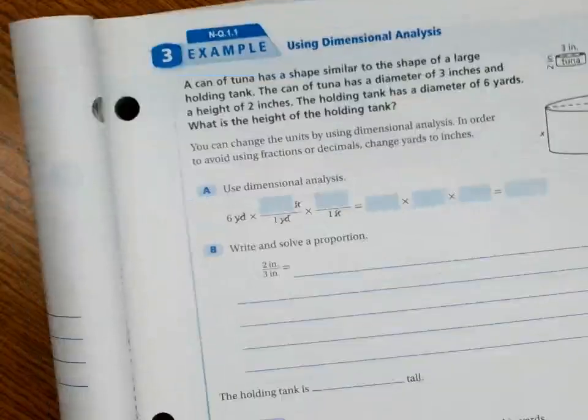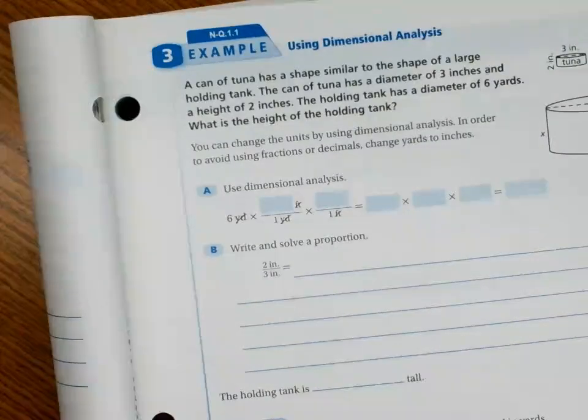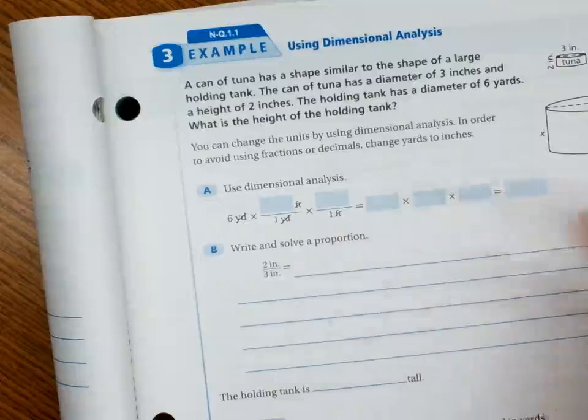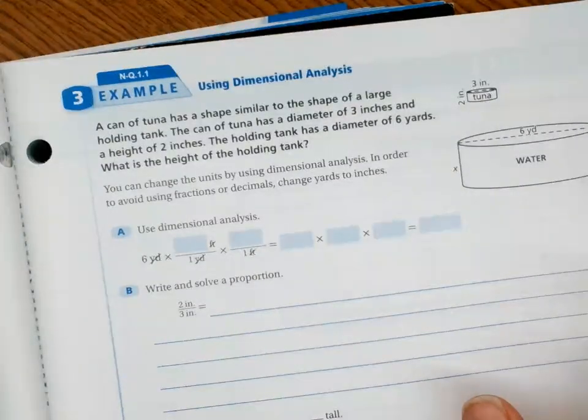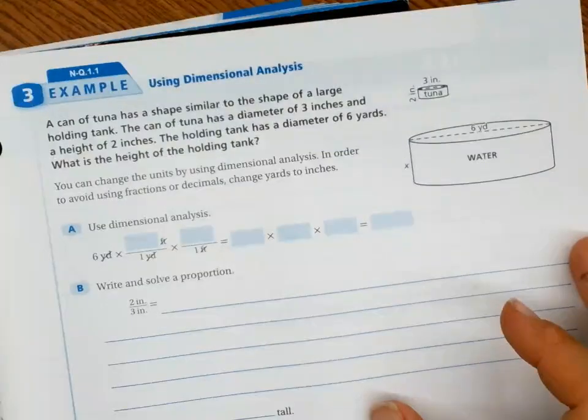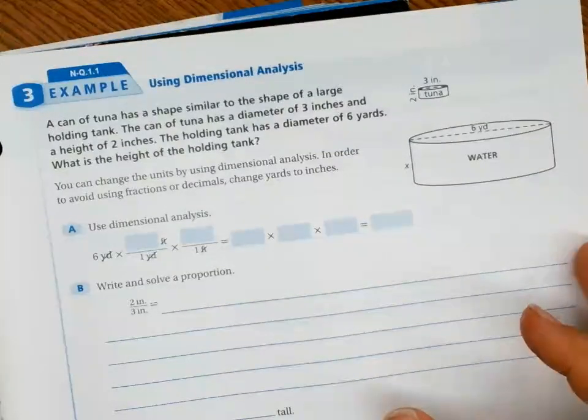Using dimensional analysis. A can of tuna has a similar shape to a large holding tank. The can of tuna has a diameter of 3 inches and a height of 2 inches. The holding tank has a diameter of 6 yards. What is the height of the holding tank? So we have inches versus yards. We need to have the same units. So we need to change 6 yards into inches.